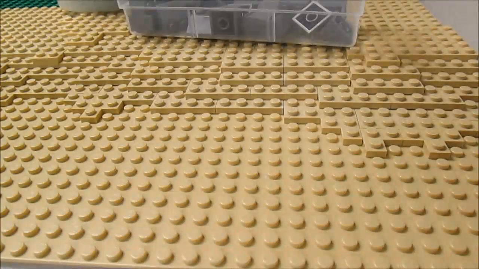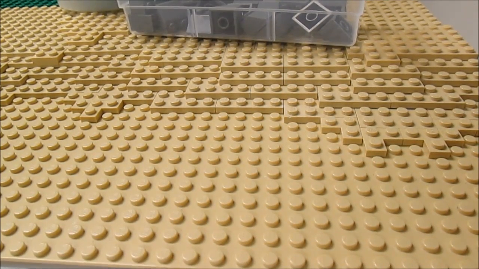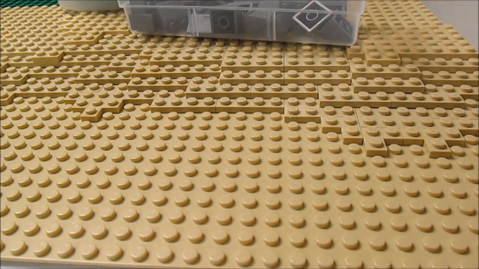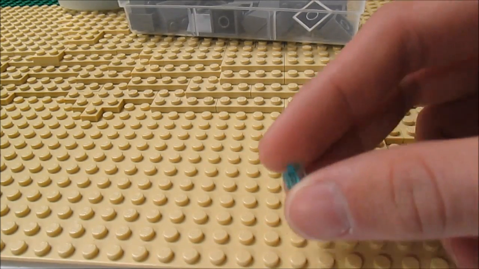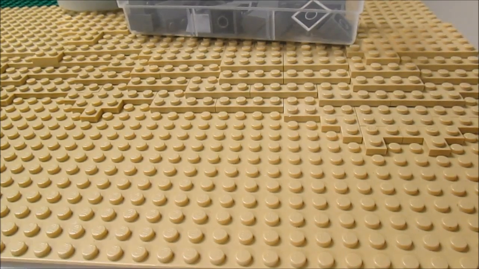Alright guys, so now we're going to move on to the time lapse part of the episode. We're going to do the water this time. And I'm going to be placing down like 2,000 of these 1x1 trans-clear studs. So let's get started.